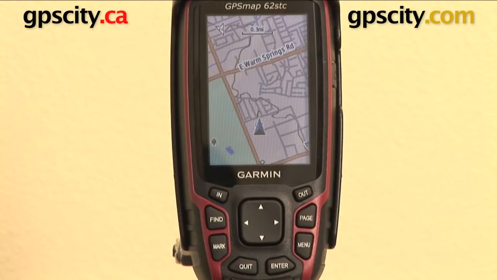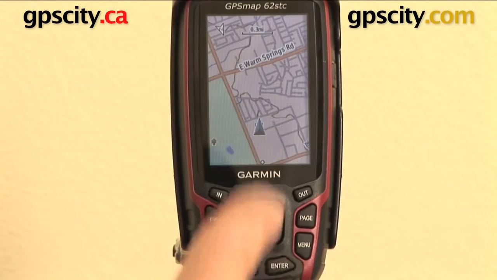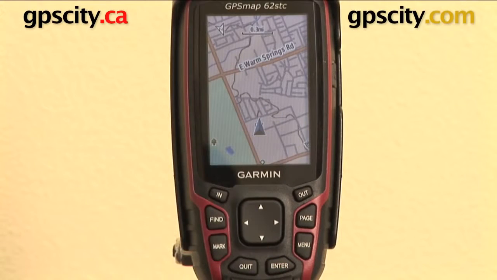Right now I'm going to show you the function buttons on the Garmin GPSMAP 62 series. You can see these buttons down here that let you control the screen and all the functions of the unit. So I'm going to show you what these buttons do on this unit here, which is the 62 STC.